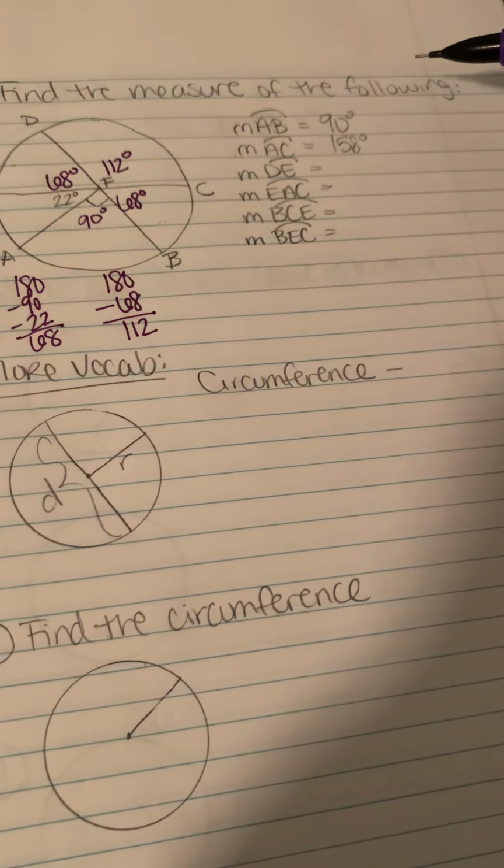And so we have a circumference of 12 pi kilometers. Now this would be considered your exact answer, with pi.